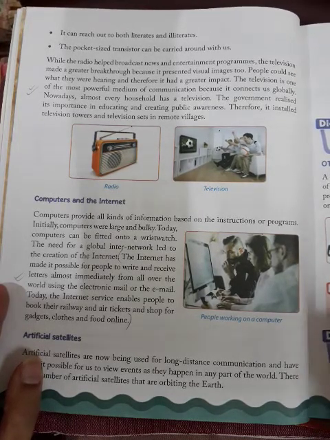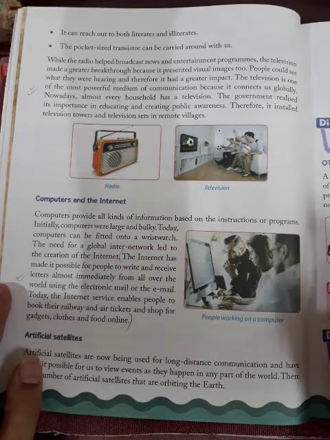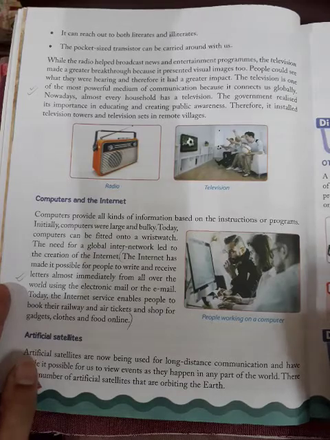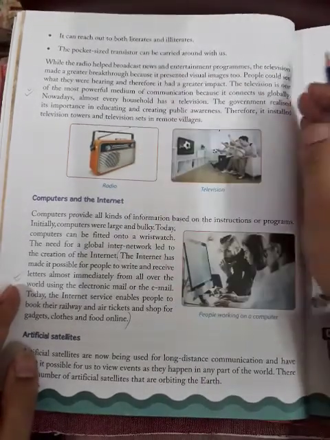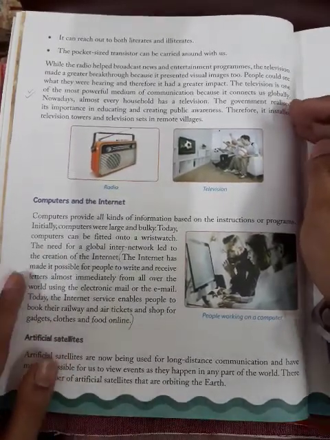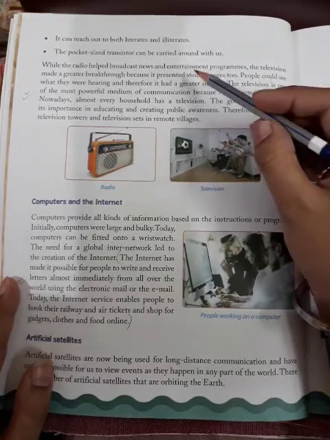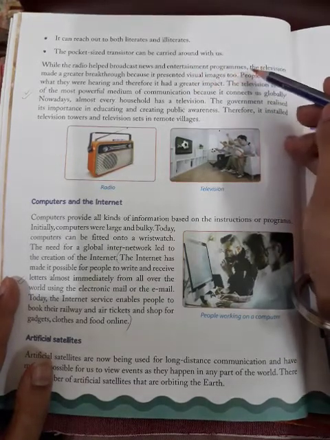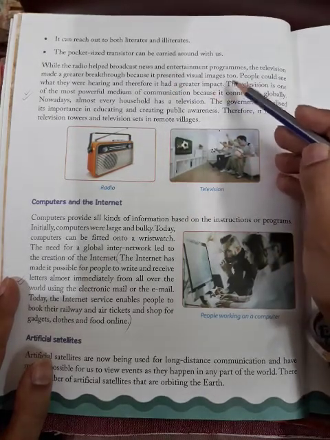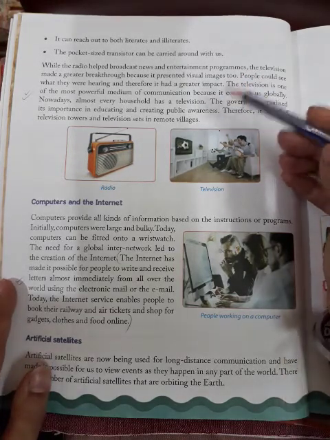So, almost everyone, whether a person is literate or illiterate, it was understood by almost all. The pocket-sized transmitter can be carried around with us. The small radios of small sizes could be carried around by everyone easily. While the radio helped broadcast news and entertainment programs, the television made a greater breakthrough because it presented visual images too. Now, immediately after radio, another invention which came up was the television.